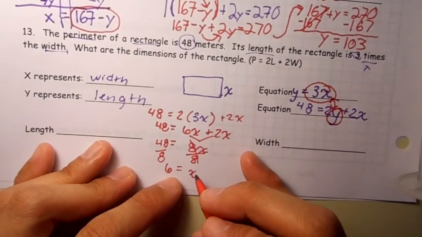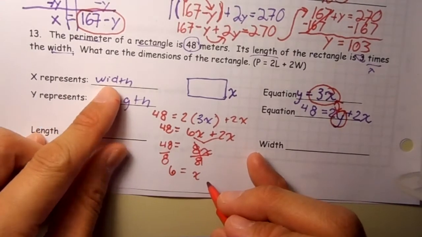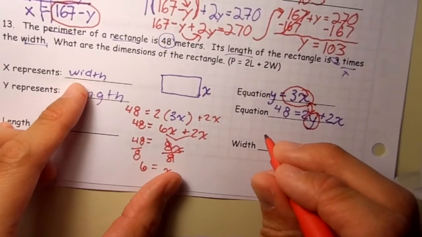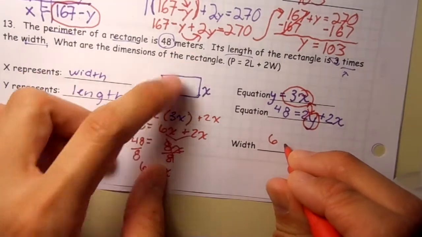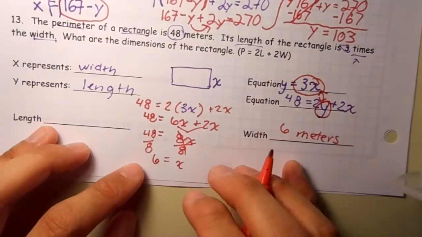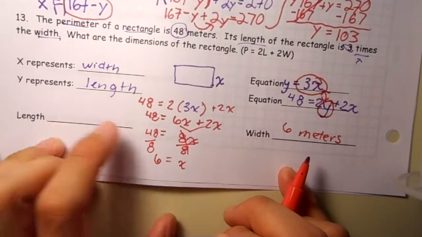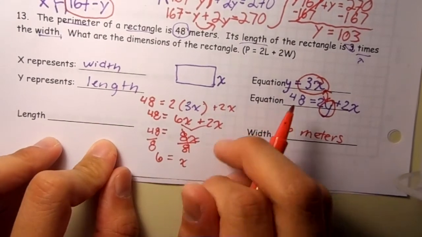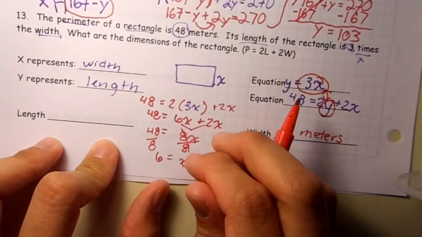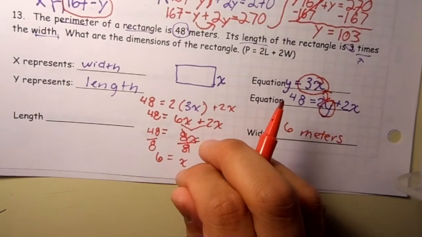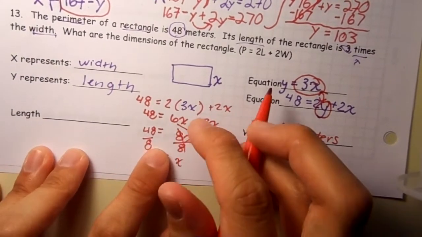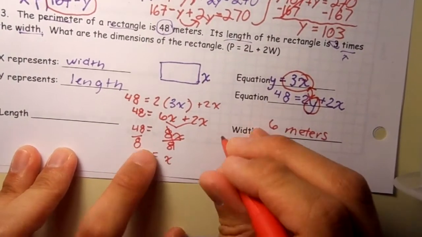So we said 6 is x, and x represents the width. So our width would be 6, and we have it in meters. Now that we have our width, we can find our length, or our y value. Just plug it back into any one of these equations. Any one will work, but as problem solvers, we'll pick the easiest one. So let's choose the top one because it's more simple.